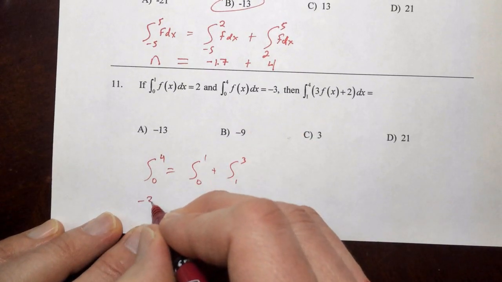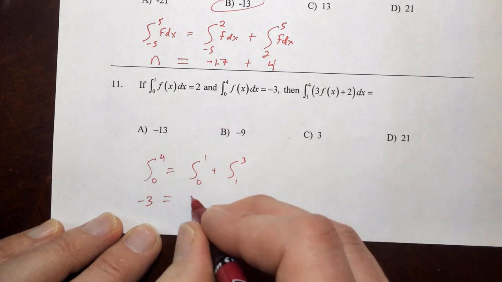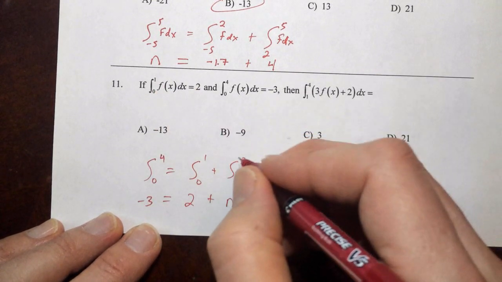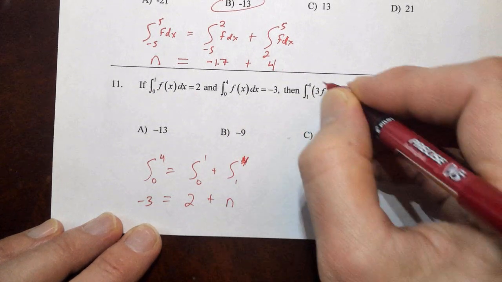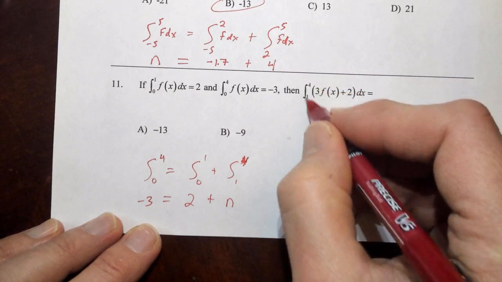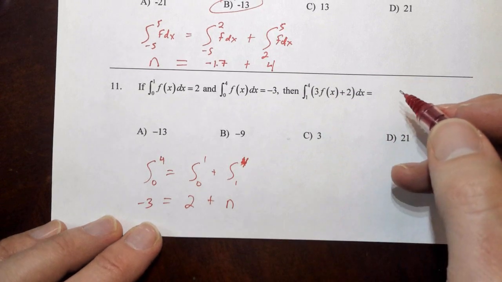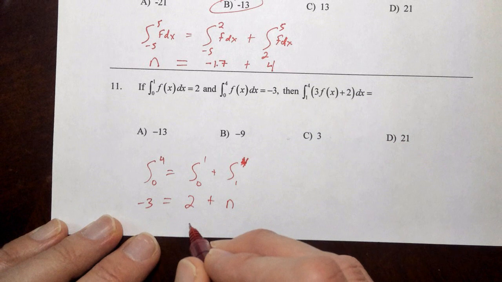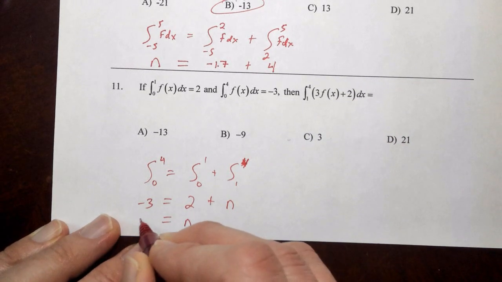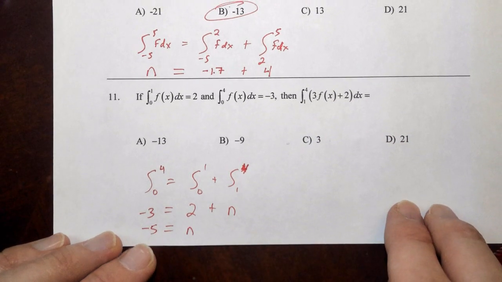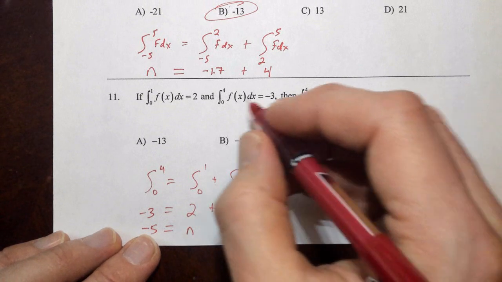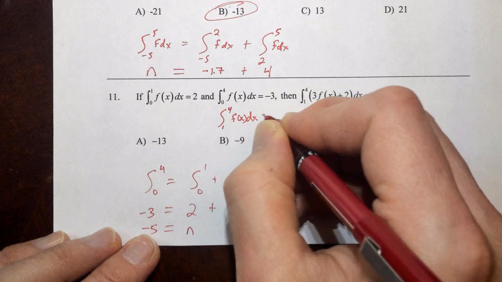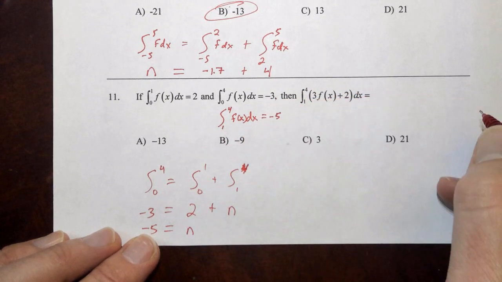0 to 4 is negative 3. 0 to 1 is 2. And we're interested in 1 to 3 because, I'm sorry, this should be 1 to 4. My bad. I apologize. 1 to 4. Because that's what we're looking for right here. All right. So what number plus 2 is negative 3? Well, that would be negative 5. All right. So what we're just learning here is the integral from 1 to 4 of f of x dx is equal to negative 5.